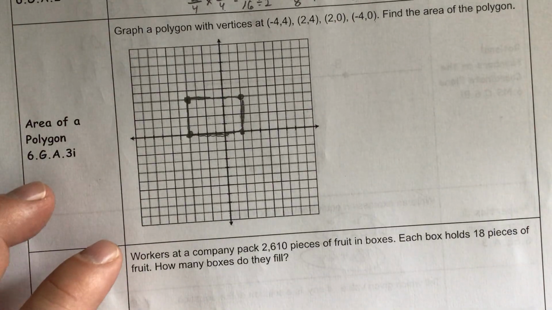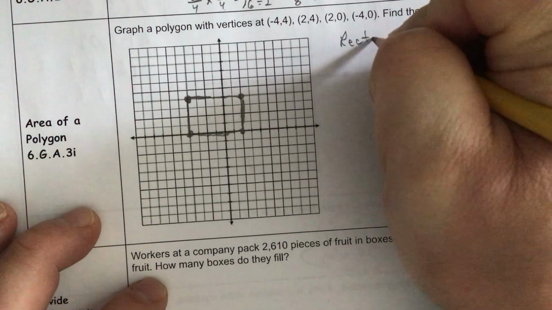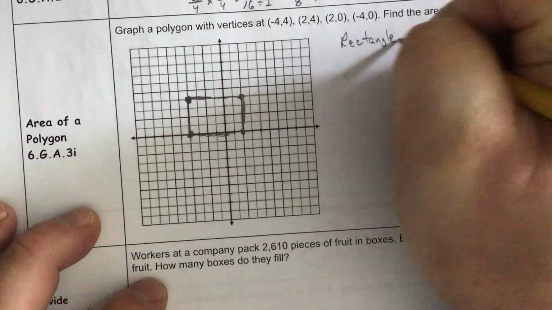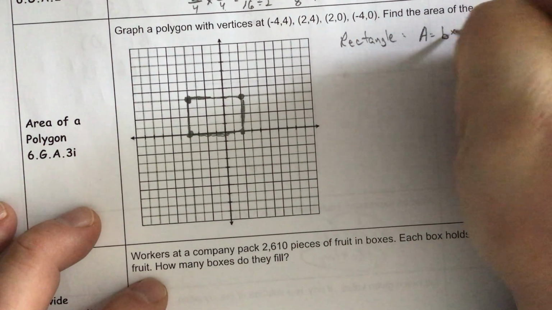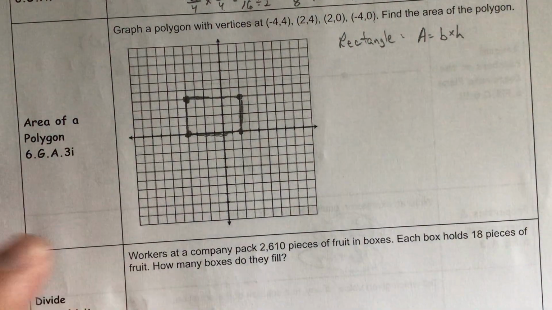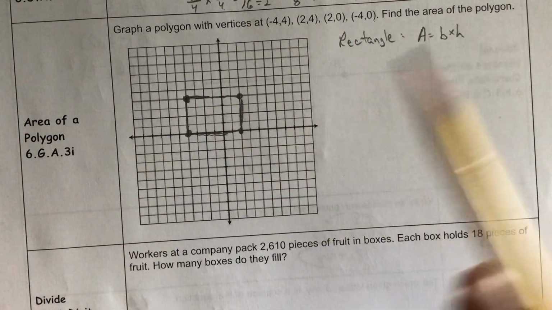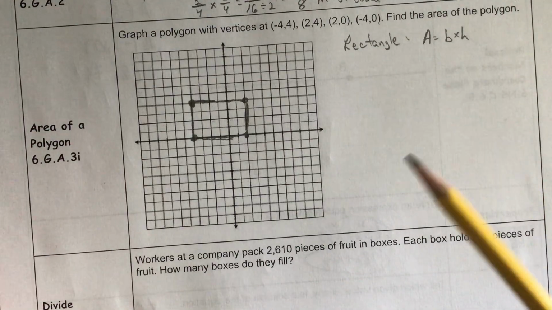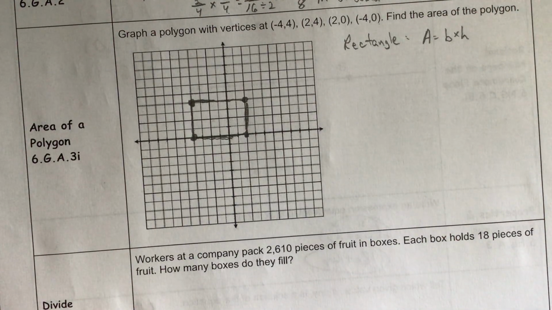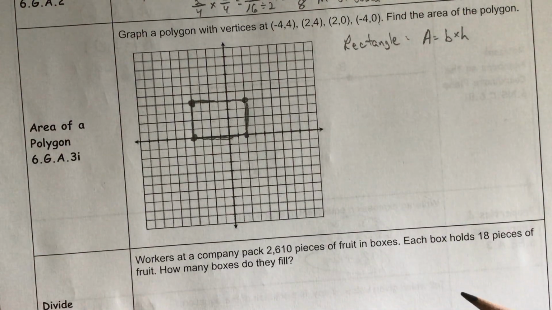So it says find the area of a polygon. Well, first I'm just going to put rectangle here. You don't have to do that, but I like to identify my shapes because I know for a rectangle, the area equals base multiplied by height. Now, one of the things I could do to find the area of this polygon, because they're all whole squares, I could actually just count the squares, which would give me the area. But I want to find a much faster way, because as these shapes get larger and more complex, I need to use these formulas more and more.